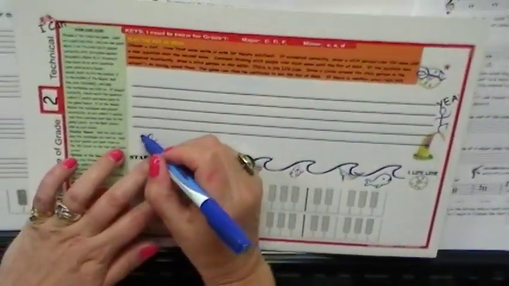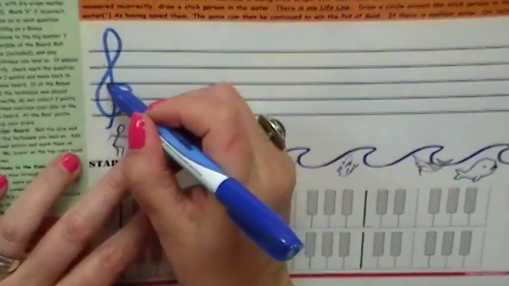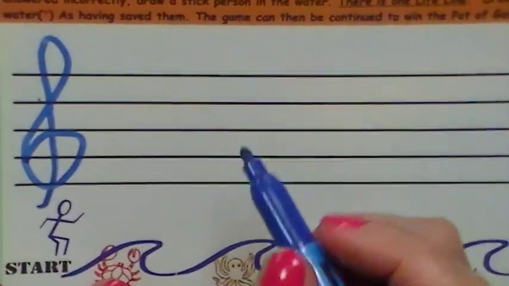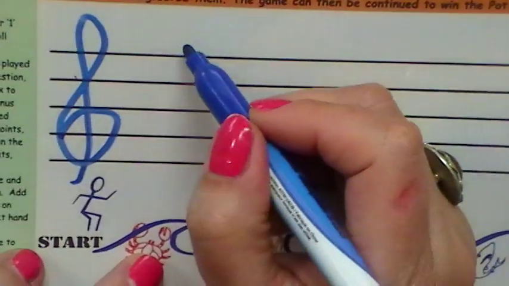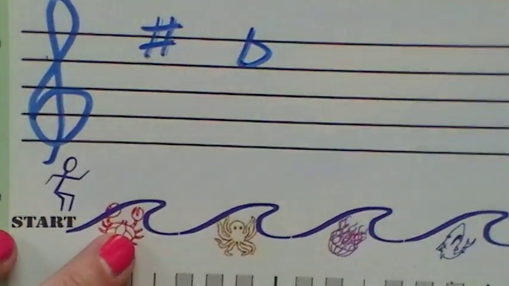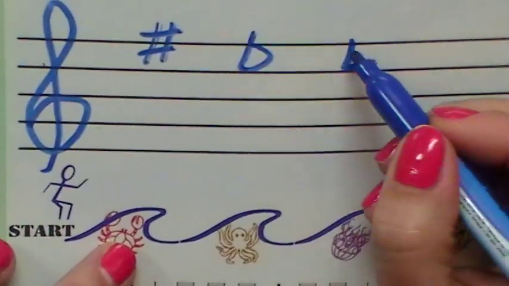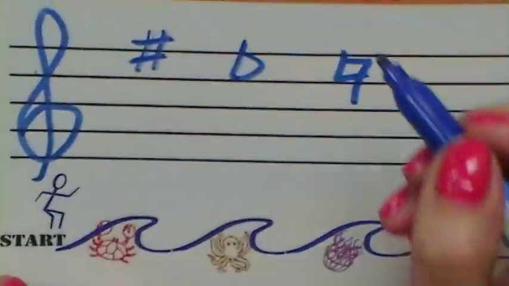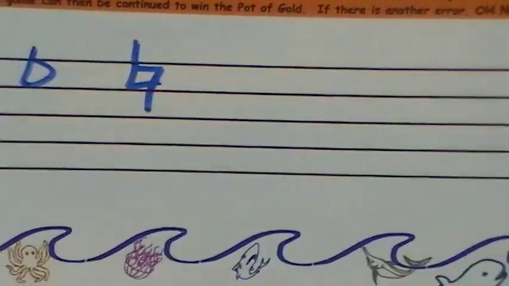Now, a couple of things to keep in mind that I want to go over. The accidentals you might use. An accidental is not an accident. They are the sharps, the flats, and the naturals that would be in front of a note.